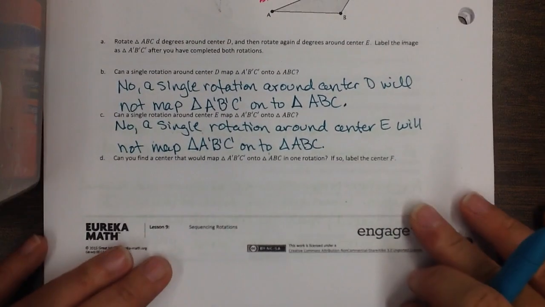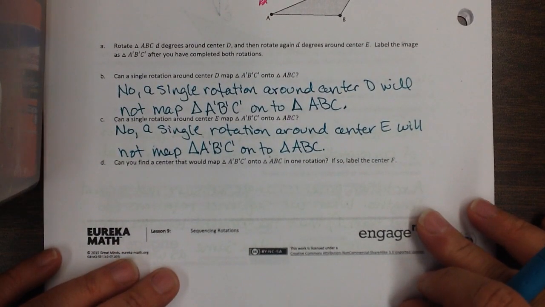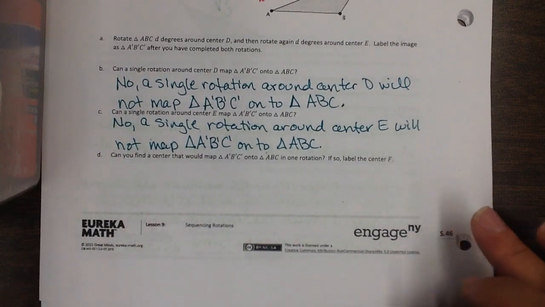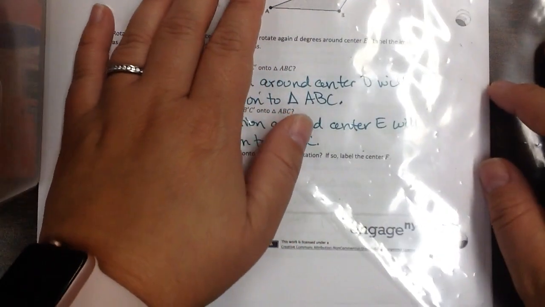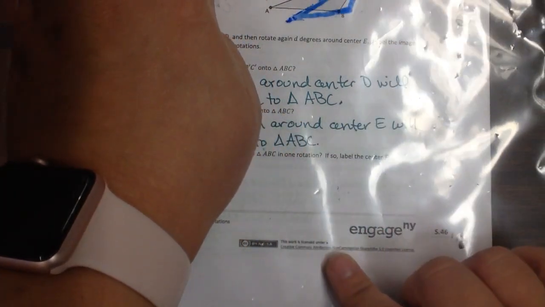Okay, so can you find a center that would map triangle ABC onto A prime, B prime, C prime? Okay, there could be a way to do this, and it would just be trial and error. One way is that you just put it here and hold it down. This is too far.